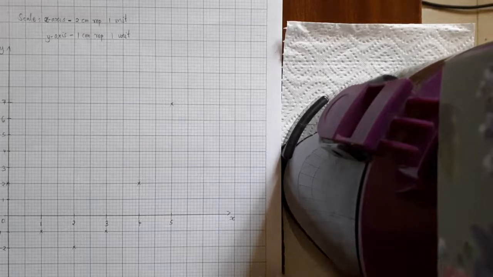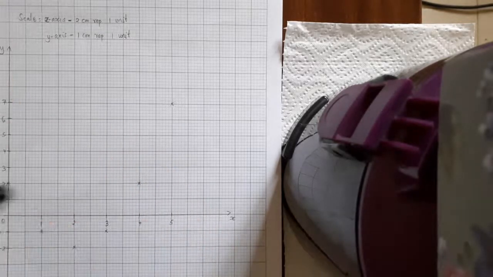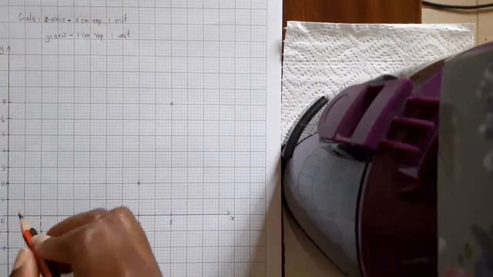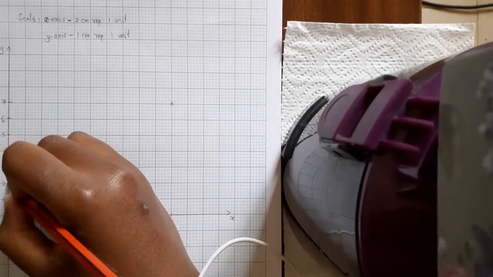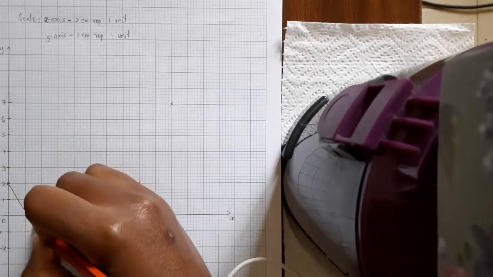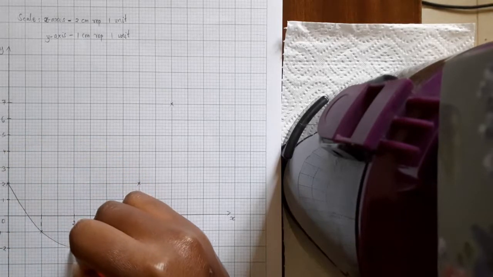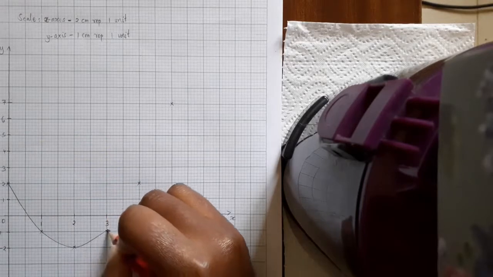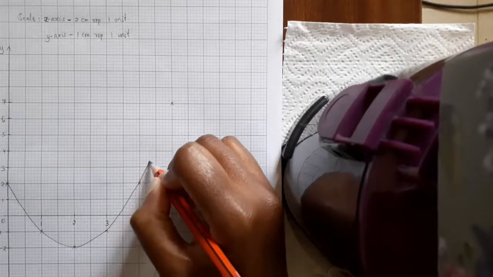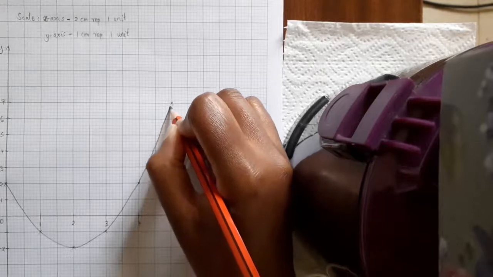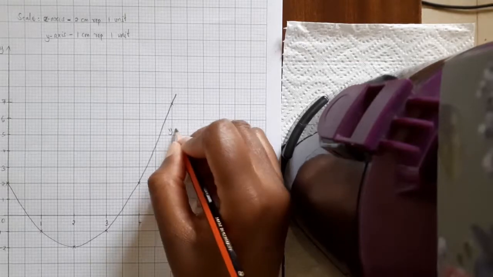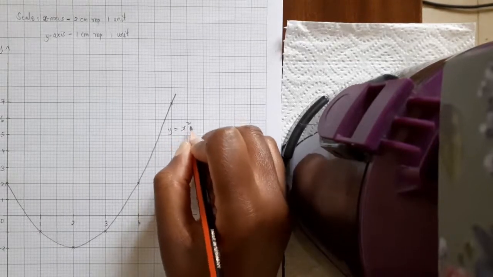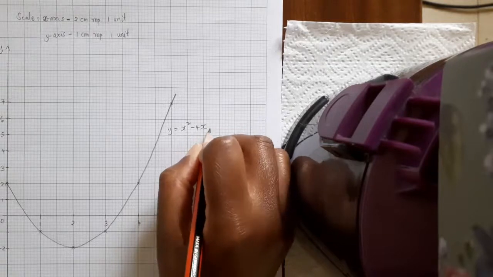Then now you join the points. And there we have our graph, which is y = x² - 4x + 2.